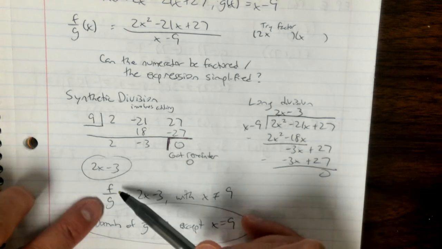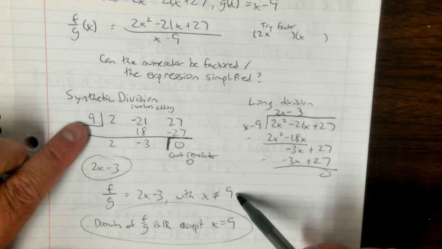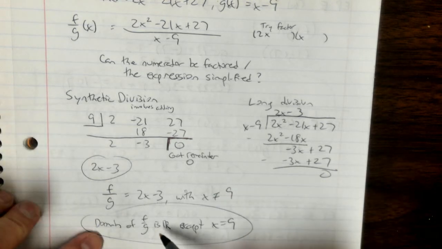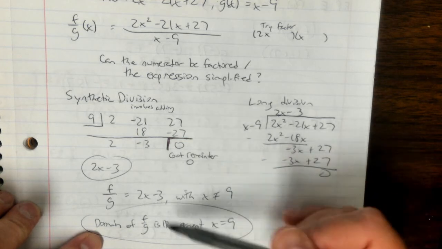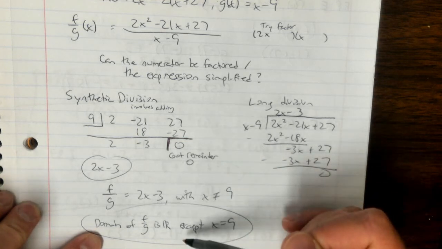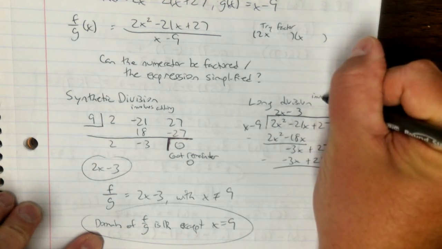So you would get 2x minus 3 with x not equal to 9. So that means the domain is all reals except x equal 9. So that's how most students would do it. The other way is with long division. This involves subtraction.